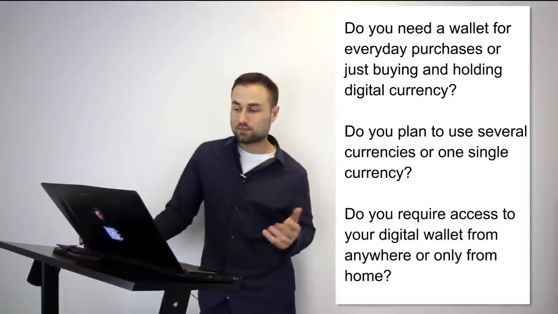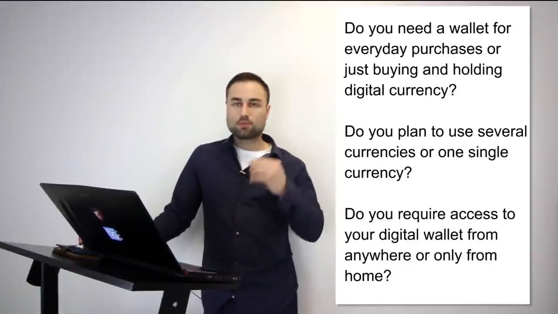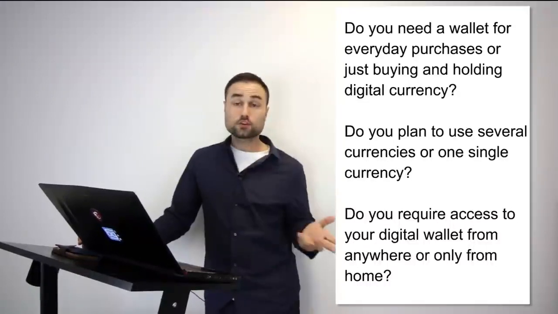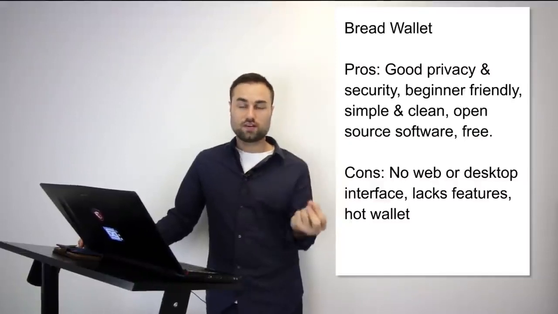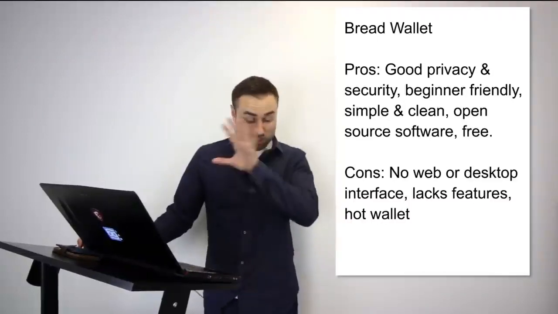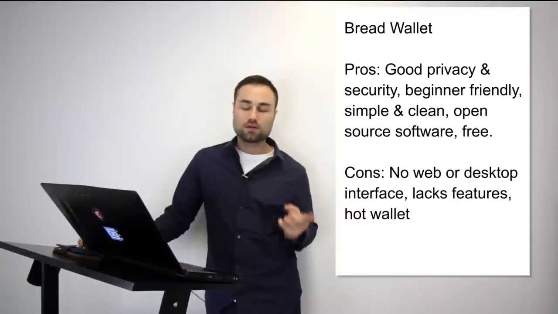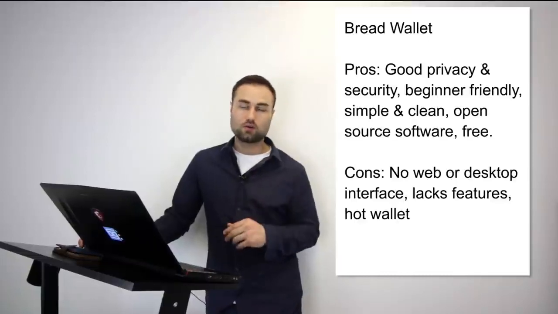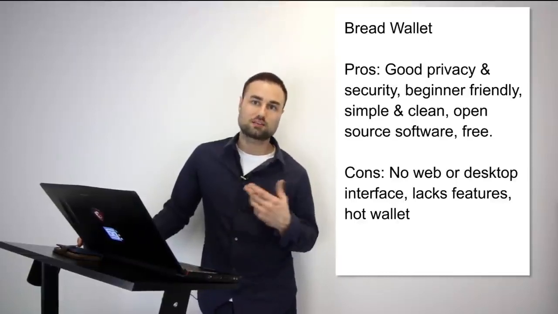Now we're going to get into the nitty-gritty stuff, the actual recommendations, and I'm going to have pros and cons for both. First one is the Bread wallet. It's a simple wallet. It's literally made for a child because the user interface is so simple. It's specifically just for Bitcoin, no other currencies. The pros are it's very good on privacy. It's beginner friendly. I'm telling you, when you see it, it's dead simple. It's open source software, it's free, it's simple, it's clean. However, the cons are no web, no desktop interface, lacks features, and it's a hot wallet.